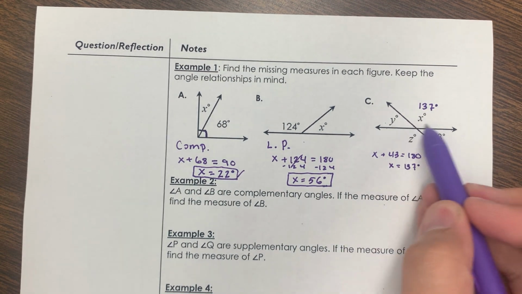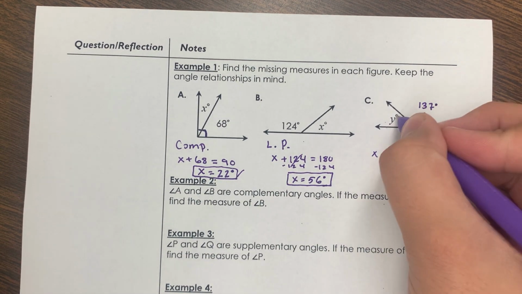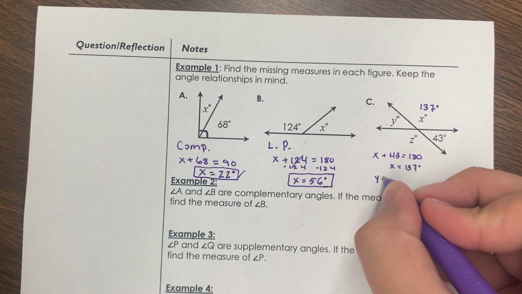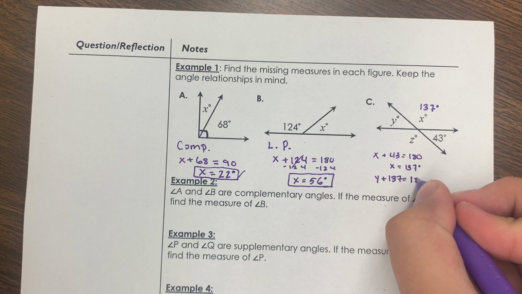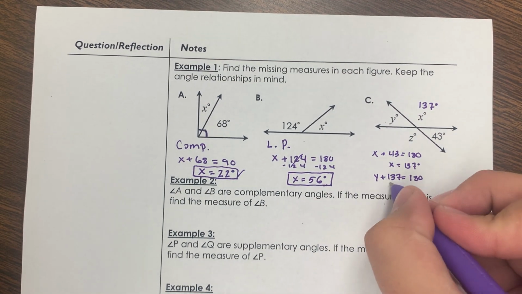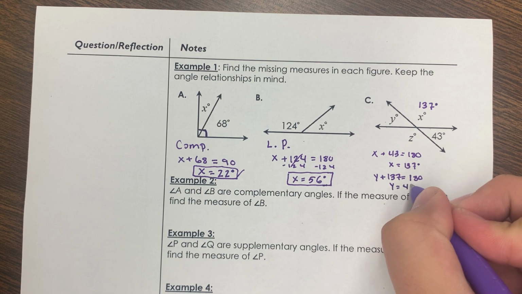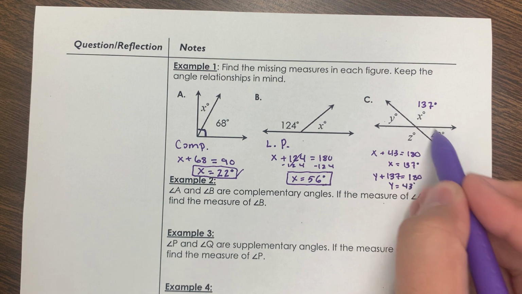Well, now I know that x and y form a linear pair. But if I set up this equation, right? I mean, let's look at it. Y plus 137 equals 180. And so I could subtract 137 from both sides. But if I do that, well, then I'm going to get y equals 43, right? That makes sense because we already determined that these two values are supplementary values to each other.